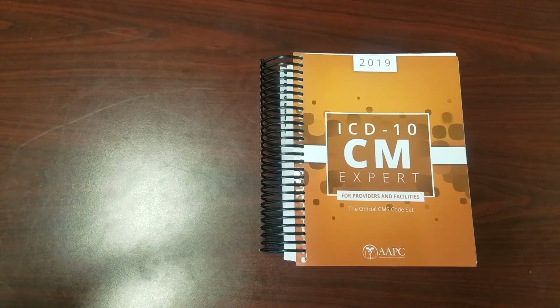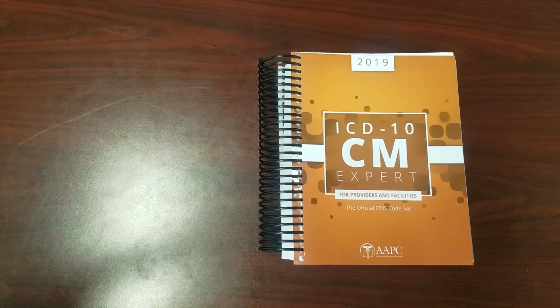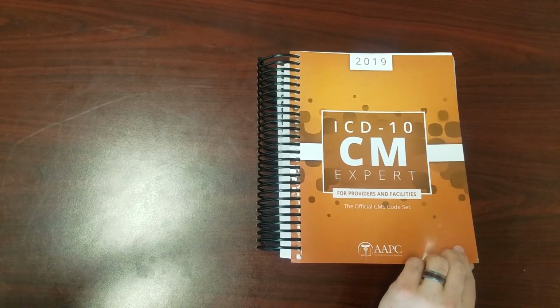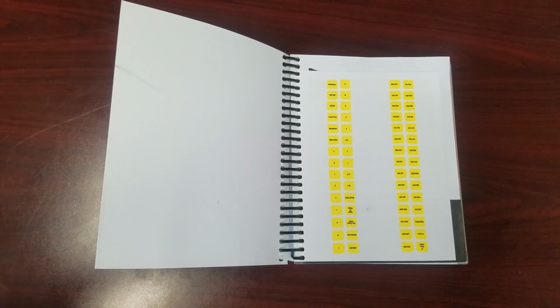We get a lot of questions about the tabs in our code books. If you're a regular coder, a student, or taking your first examination, you'll find the tabs will make your coding faster and easier. AAPC includes a page of stick-on tabs in every codebook to make it as easy for you as possible. This page is the very first in your book. Let's put some on.